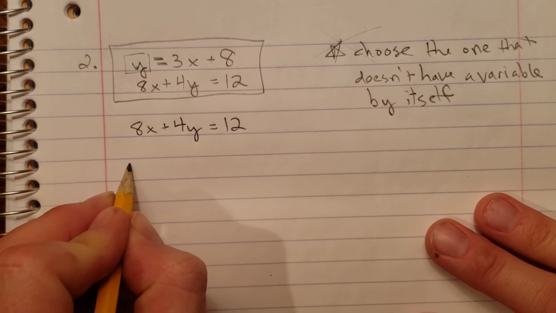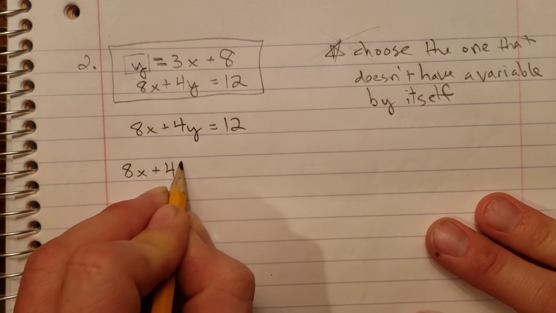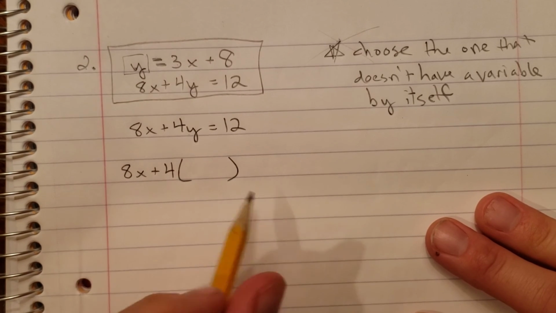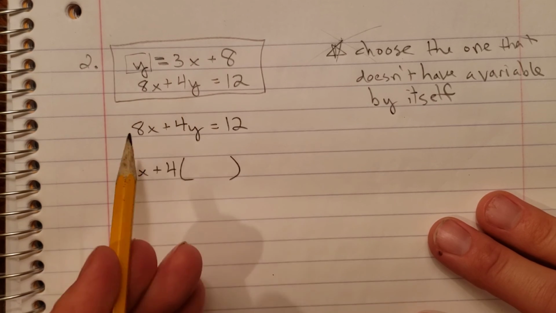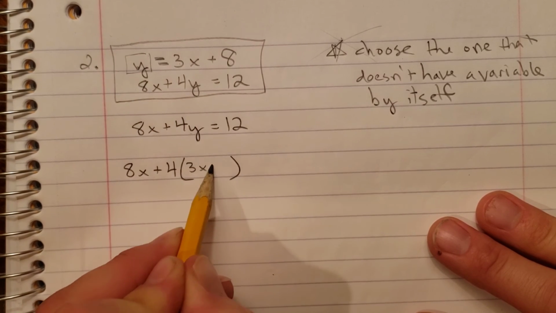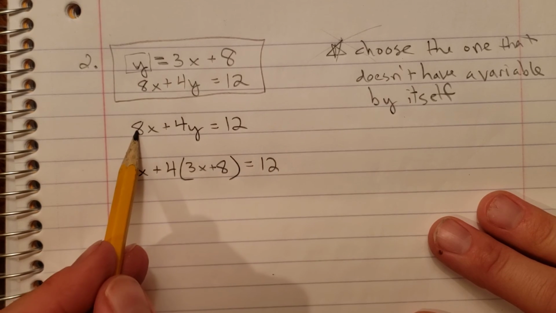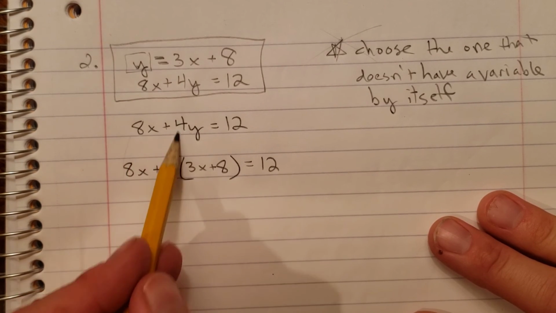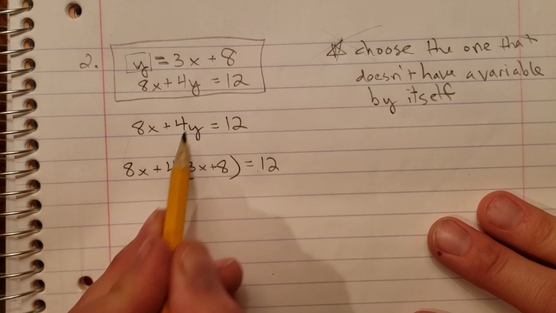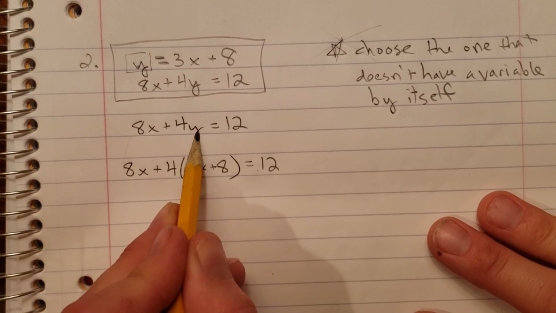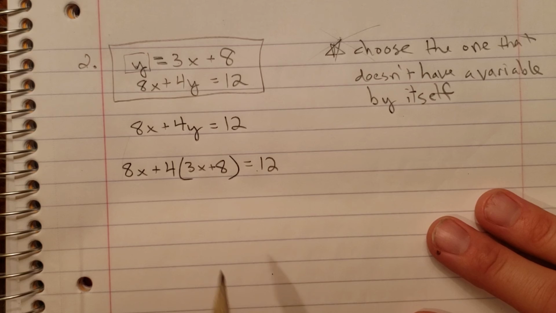So watch this. I'm going to take 8x plus 4. Now I'm going to take out that y. And what does my equation say is equal to y? Y equals 3x plus 8. So I'm going to substitute in 3x plus 8 for that y. Everything else is the same. The 8, the x, the 4, the 12, the equal sign. All I substituted was 3x plus 8 in for y. All right, now we have to simplify and solve.